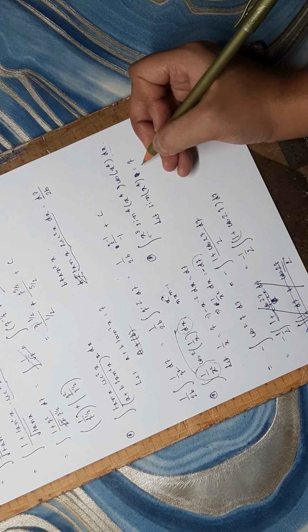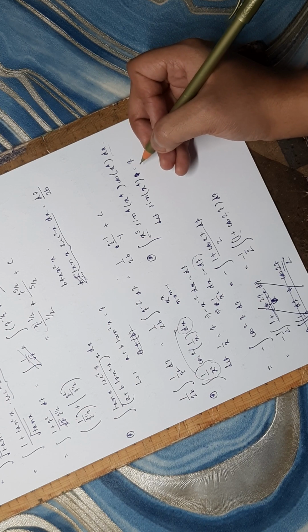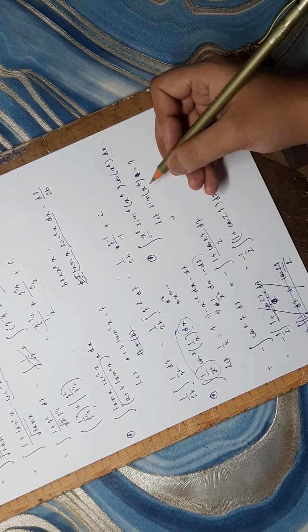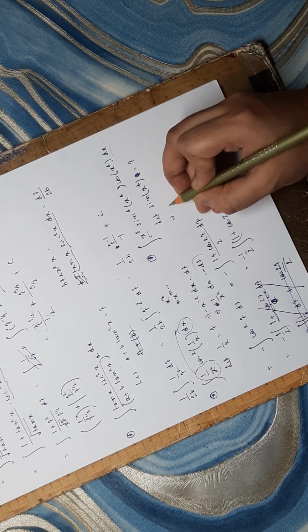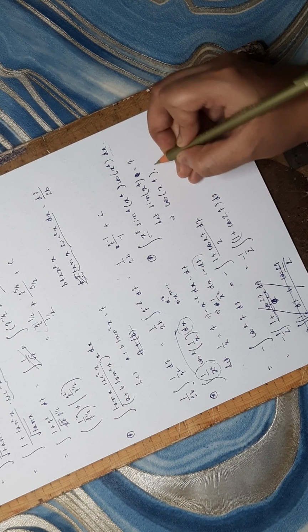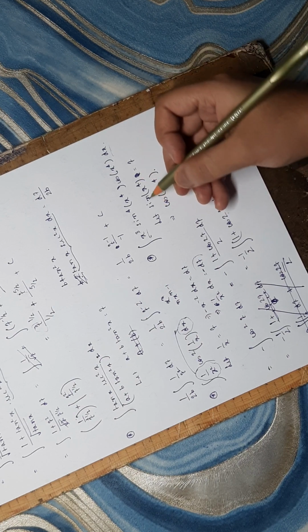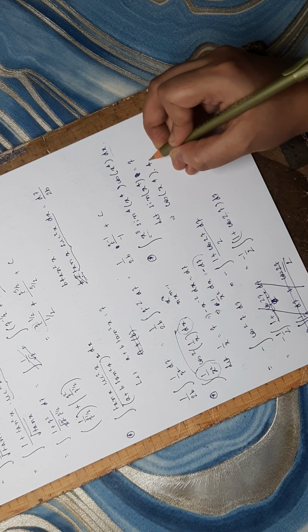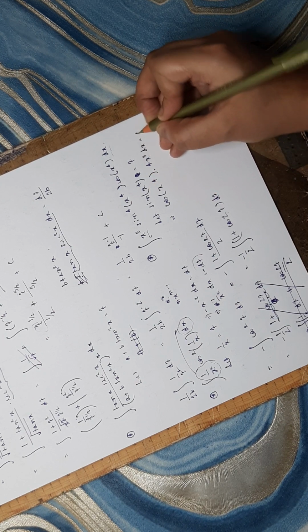If I do that, then what will I be getting for the derivative part? First, this will get converted to cos x to the power 4, and as I said, first the trigonometric function gets converted, and then the inside function gets converted into 4x cube dx equal to dt.